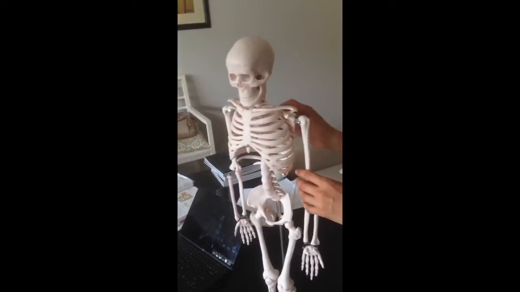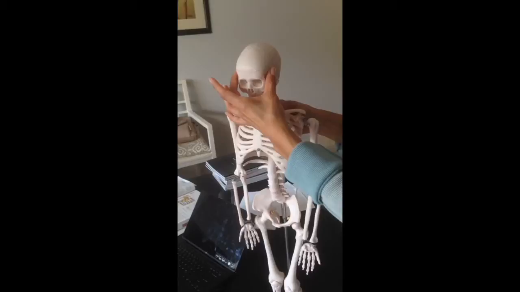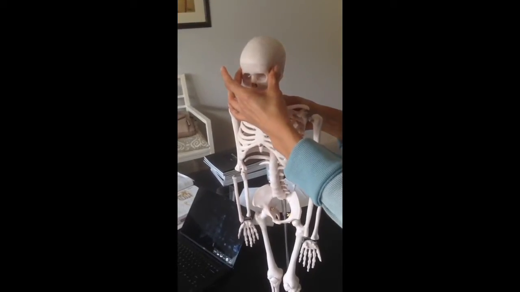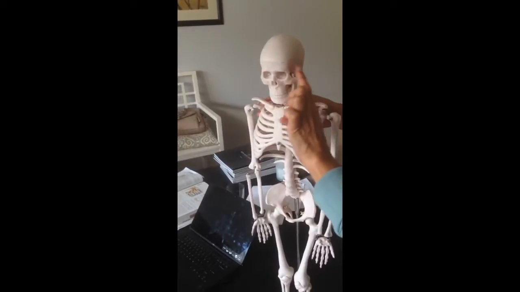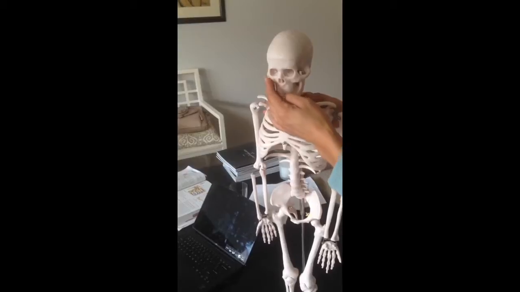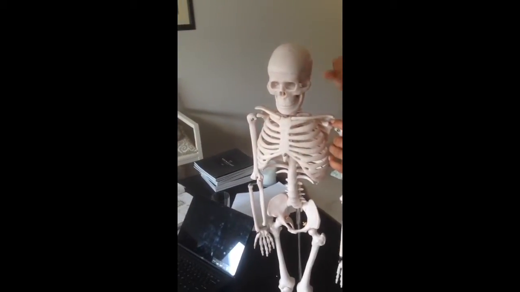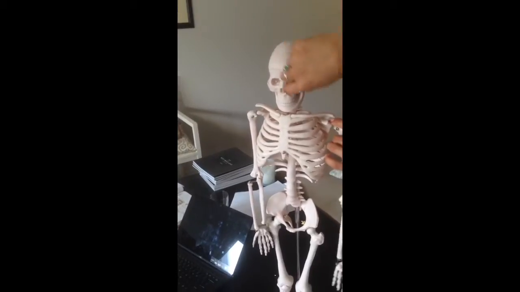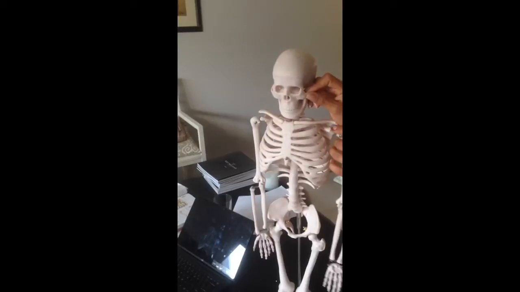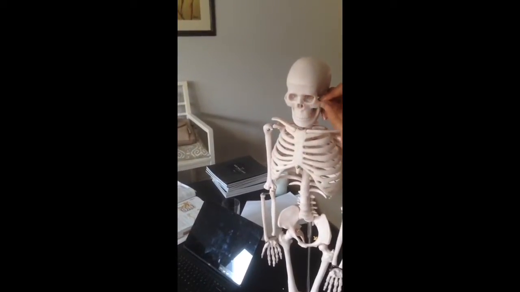Next is the sphenoid, which is here on the sides of the eyes. The lateral and orbital parts of the greater wing are in this area. And the internal view, the lesser wing forms part of the floor of the anterior cranial fossa, although I can't point it out. The greater wing projects laterally from the sphenoid body in here.